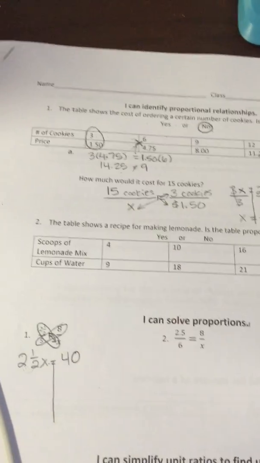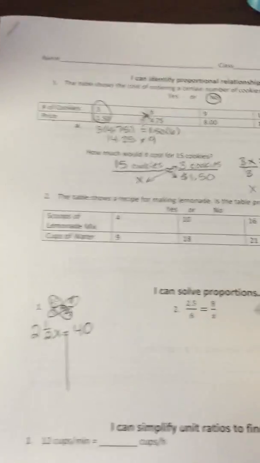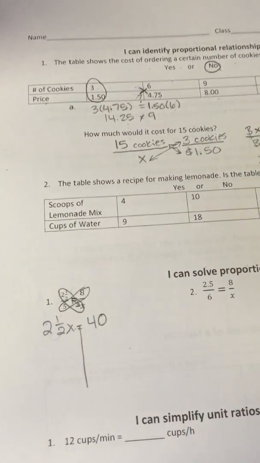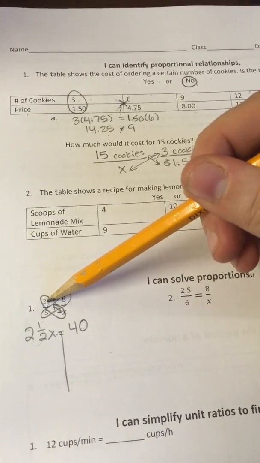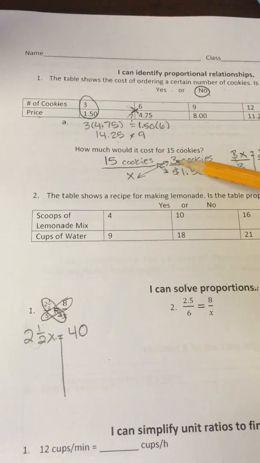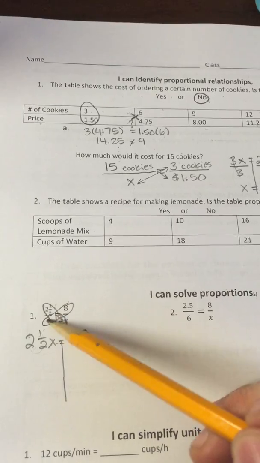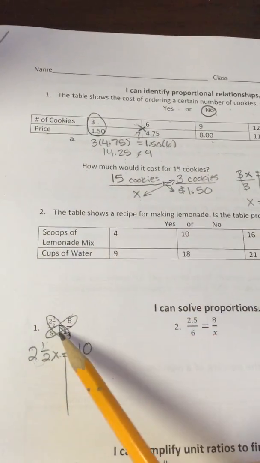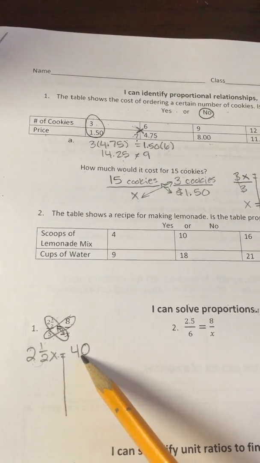Now I've already started down here because I was having technical issues and my video kept getting interrupted. So the first thing I did was I cross multiplied. I cross multiplied x and 2.5, and I got 2.5x. Just like up here, I cross multiplied 3 and x, and I got 3x. It's the same thing even though this is a mixed number. I put my equal sign, and then I did 5 times 8. 5 times 8 is 40.